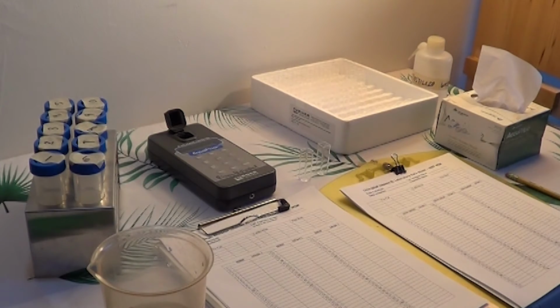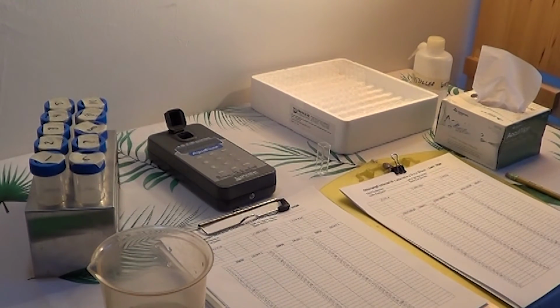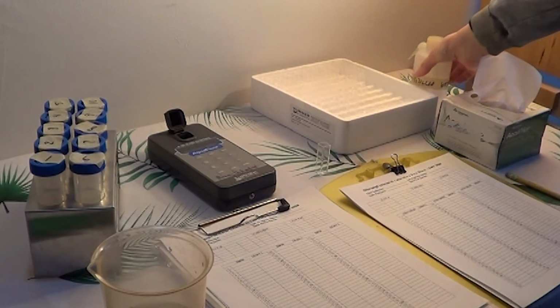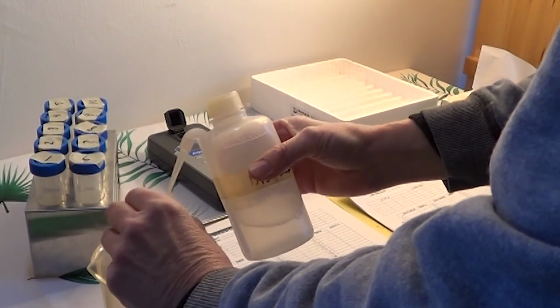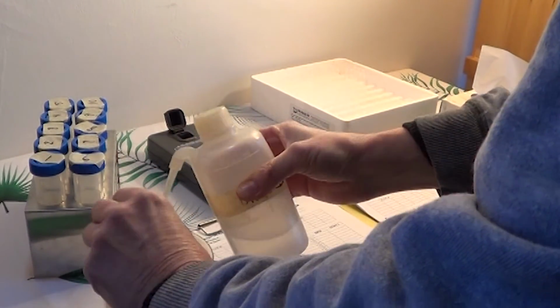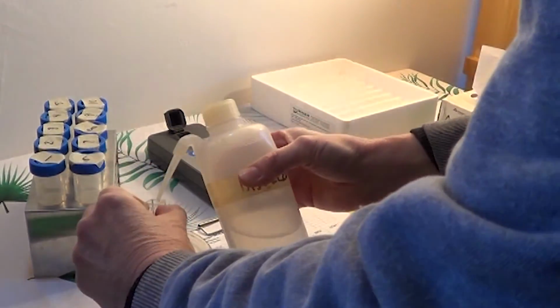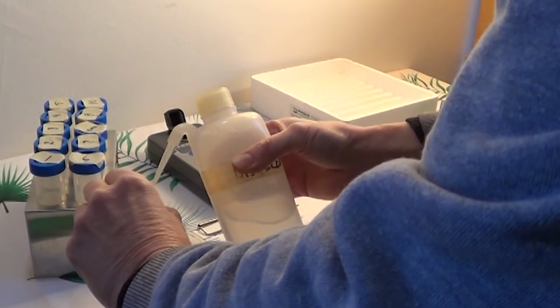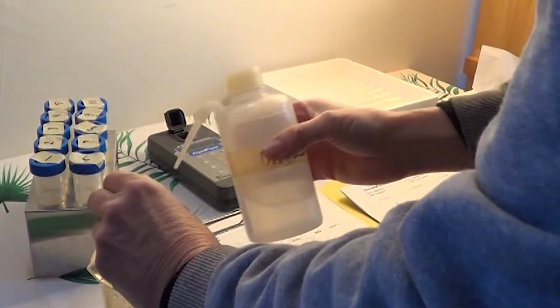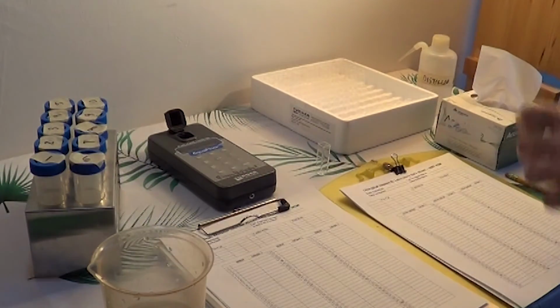So we'll start by taking one of our cuvettes, and we're going to rinse the cuvette 3 times with distilled water. Again, we're getting around the edges. We're going to give it a nice shake to get any excess out of there that we can.